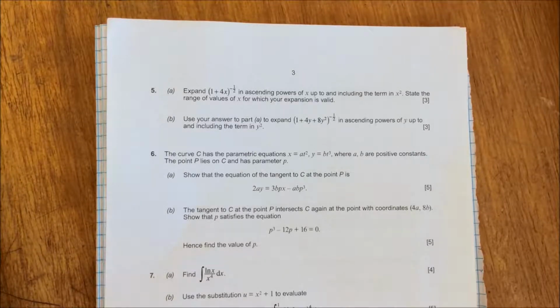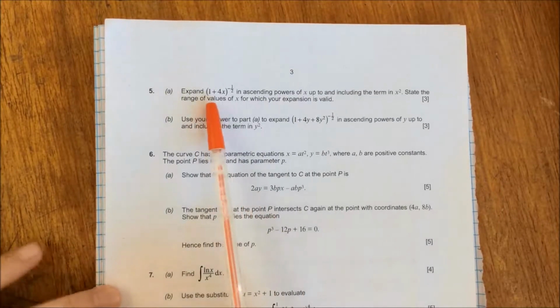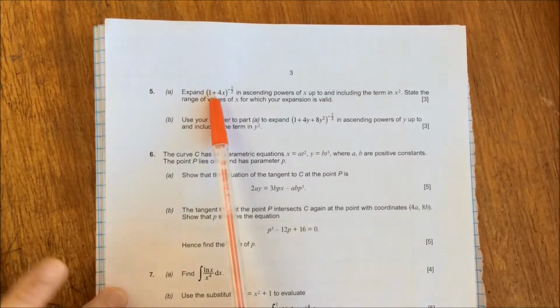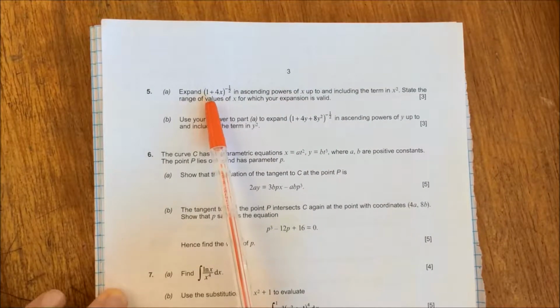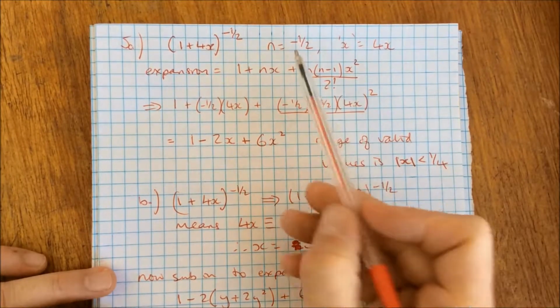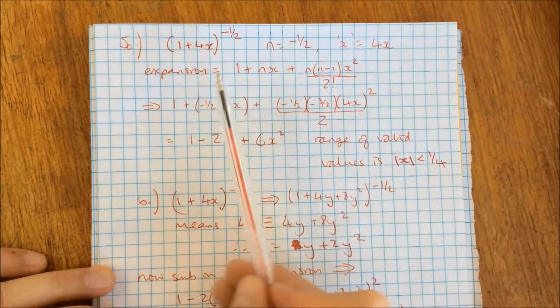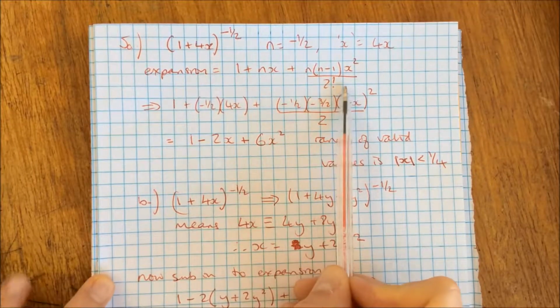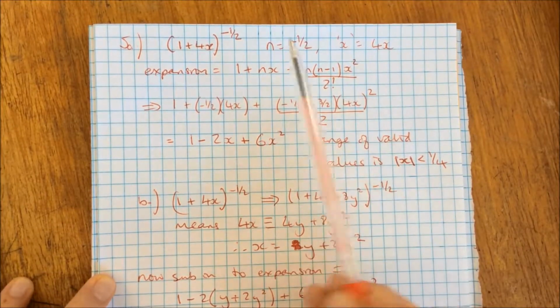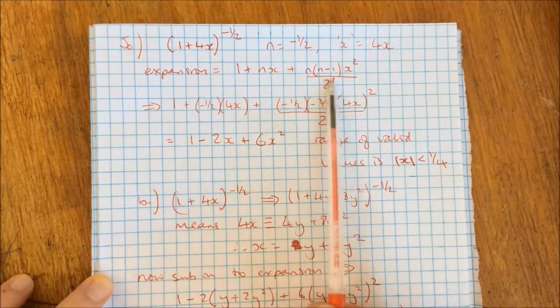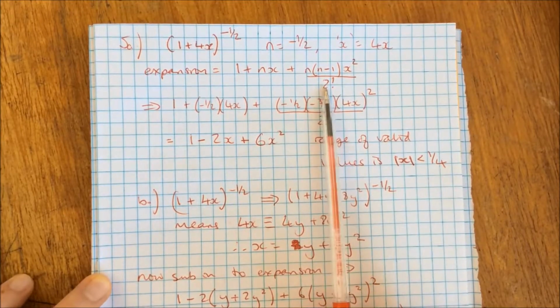2017 C4 paper question 5, part A. It's a pretty standard binomial expansion. These are just fun, let's be honest. So let's have a quick look at it. Our n value is minus a half. Our x value is 4x. They only want it up to x squared. So we're just going to chuck those into 1 plus nx plus n(n minus 1)x squared all over 2 factorial.